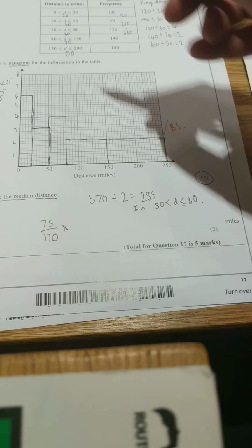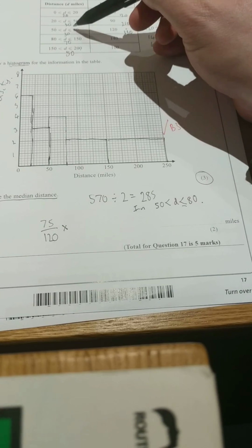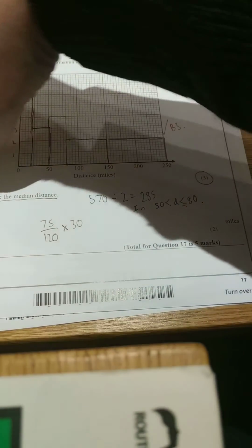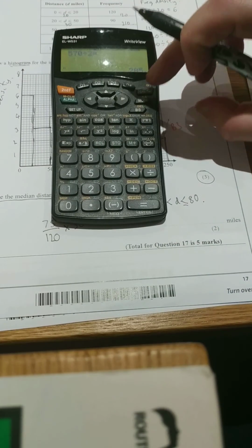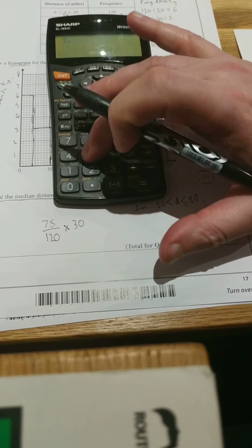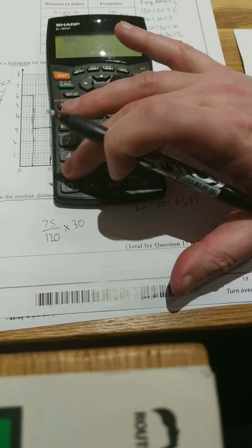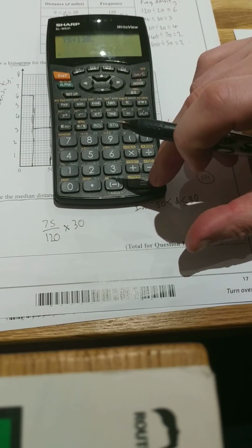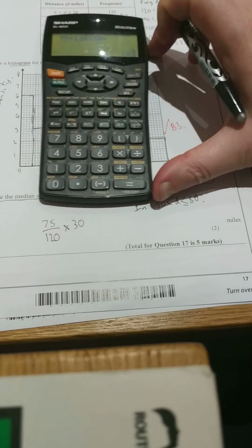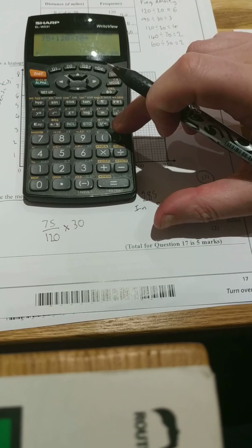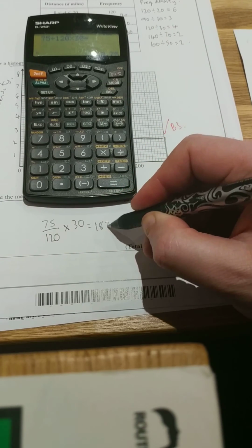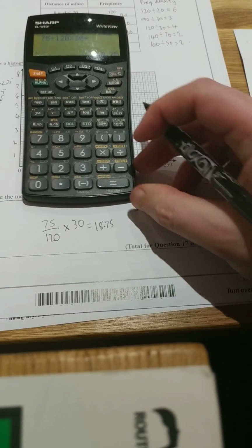And the category is, this is a little bit tricky actually, 30 wide. So I'm going to times it by 30. So that gives me 75 divided by 120 times my answer by 30 gives me 18.75 into that category.